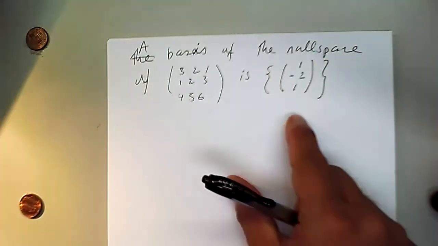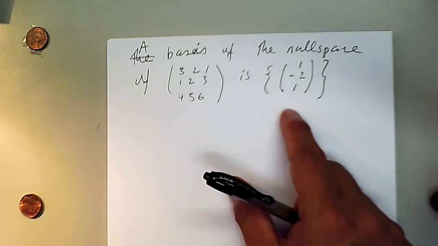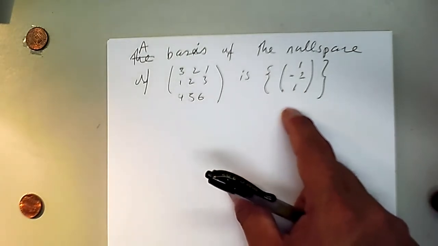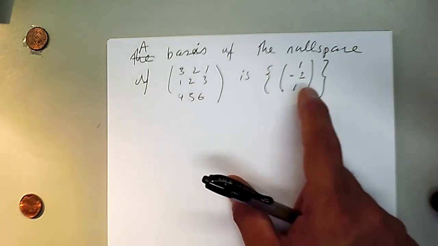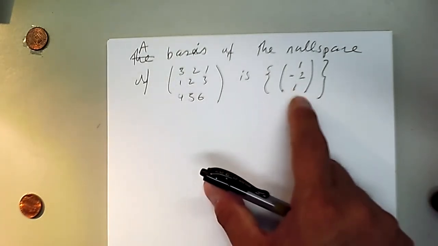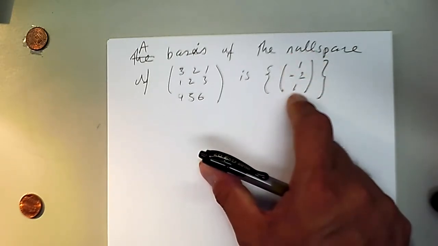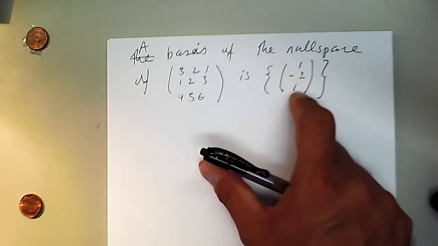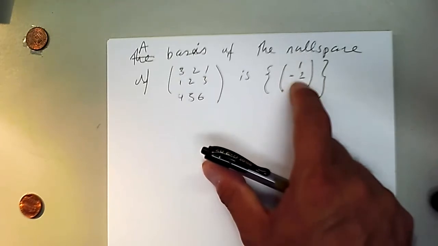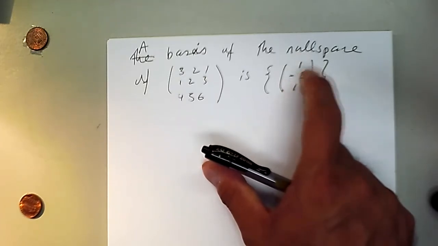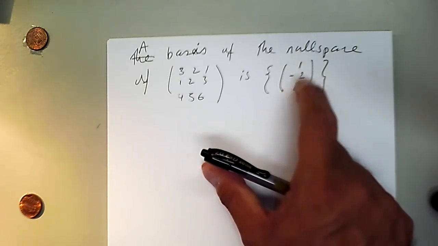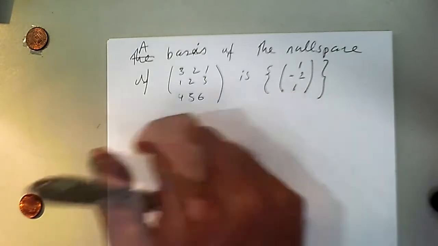Now remember, a basis is a set of linearly independent vectors that generate the space in question. So this generates the null space. And it's pretty simple. I don't think we can simplify it anymore, because a way to simplify it would have to have a zero. But if one of them is zero, that means all of them are zero, and that generates the wrong null space. So this is the basis that we are looking for.